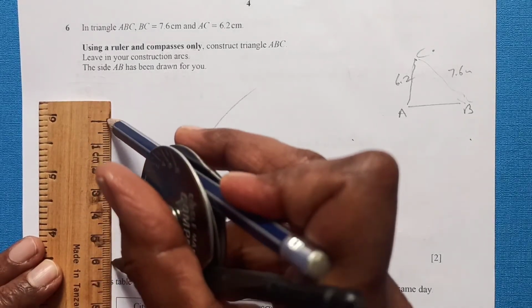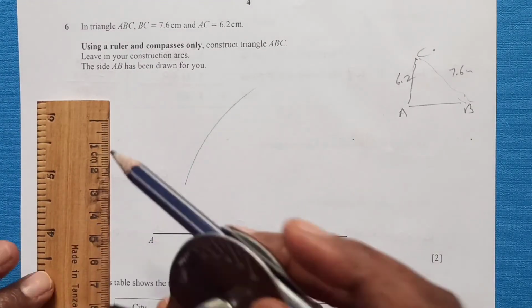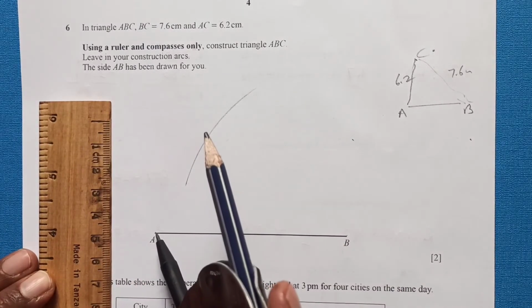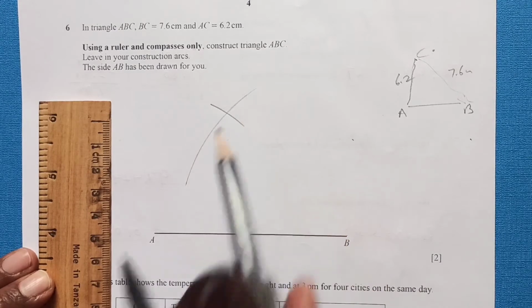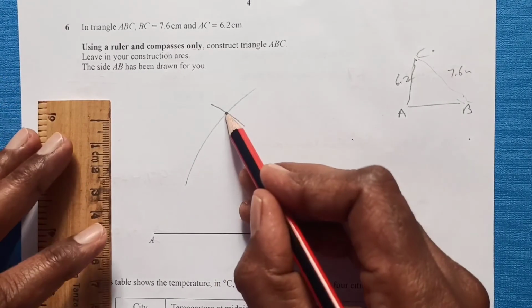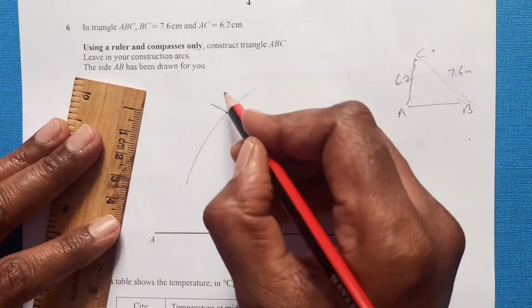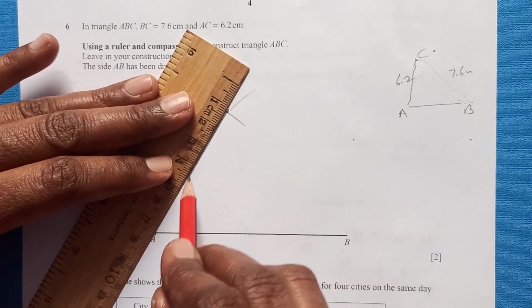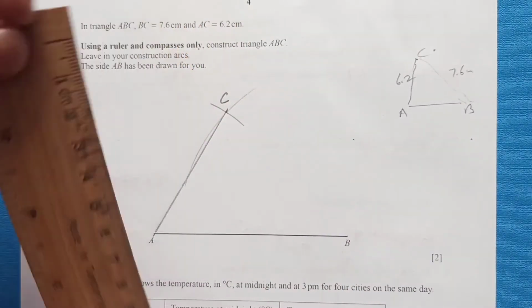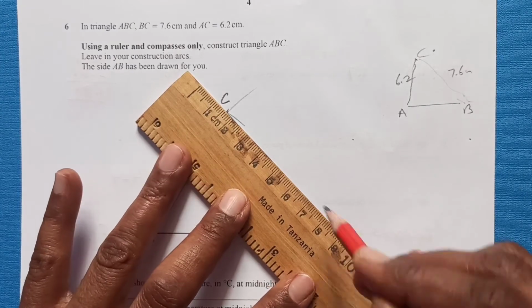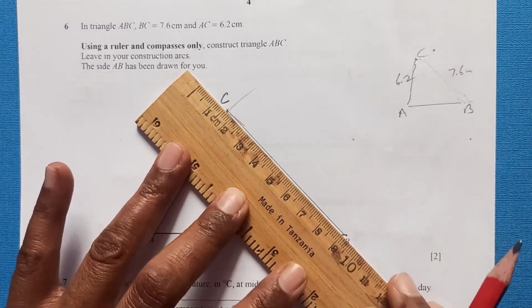From here 6.2. So from A we are going to draw an arc. The point where they intersect here, the intersecting point, is point C. So we are just going to join this one, like this.